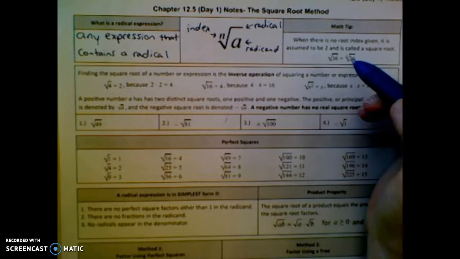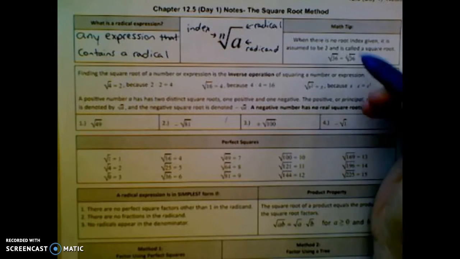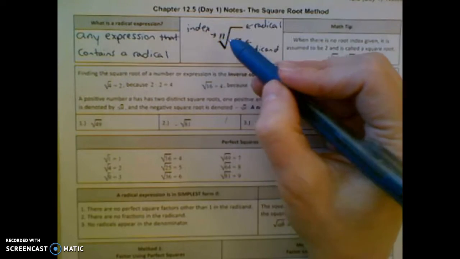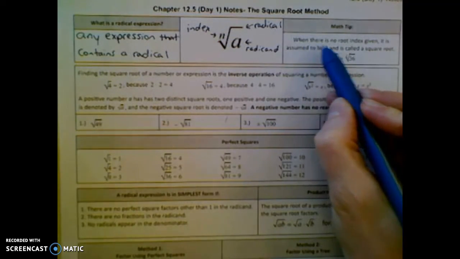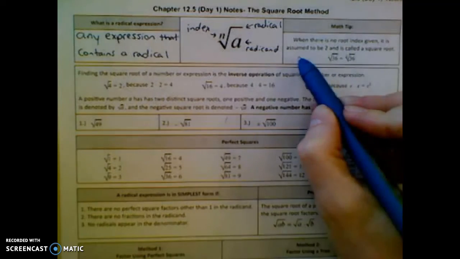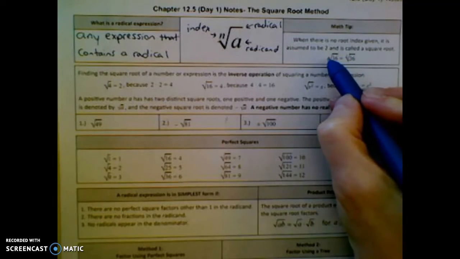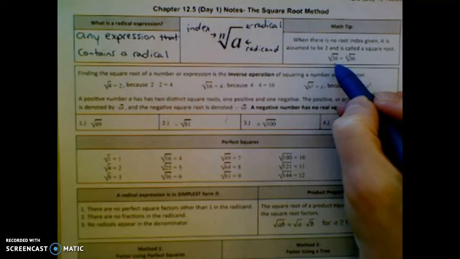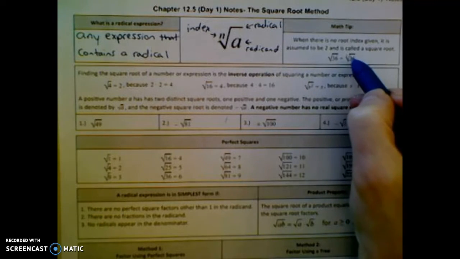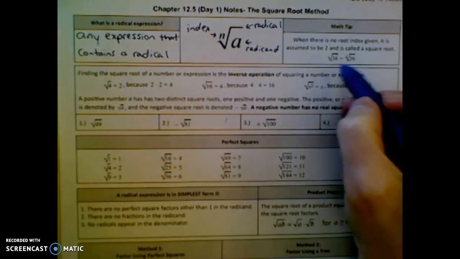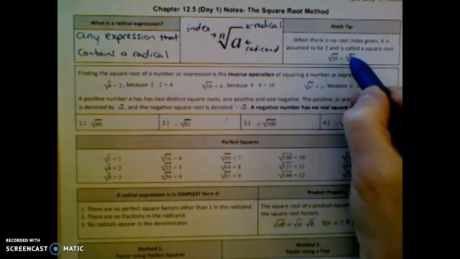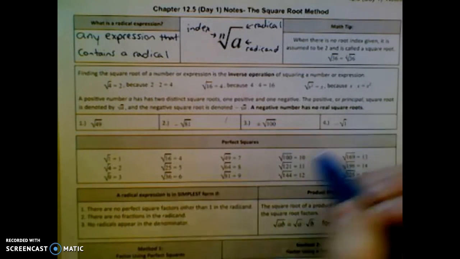For the most part, we deal with square roots in this class. And we don't like to always write a 2 there if we don't have to, because we like to make things as simple as possible. So when there is no root index given, it is assumed to be 2. So if I just write root 36, it's assumed that I'm saying square root of 36. If I want some other root, I will for sure put a number out there. I'll put a 3 or something. But if there's no number, then it is the square root of 36.